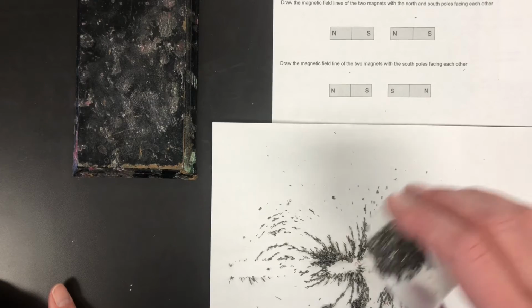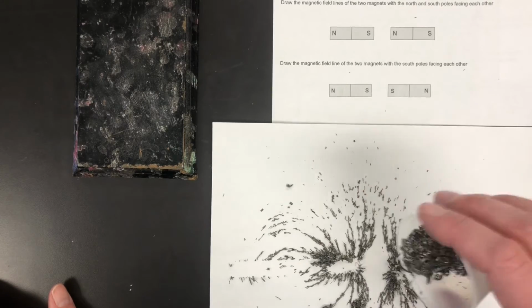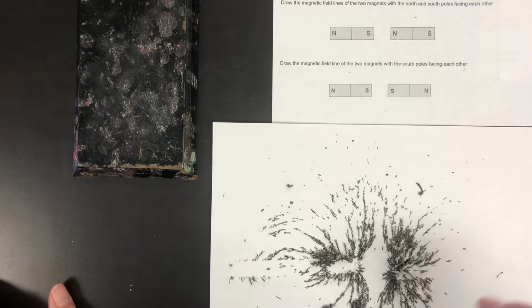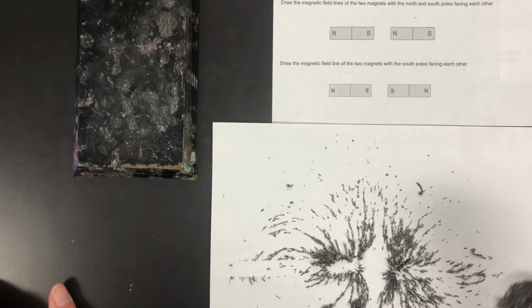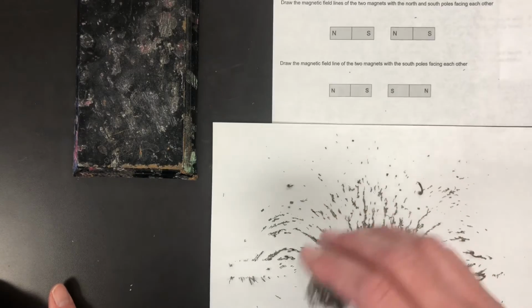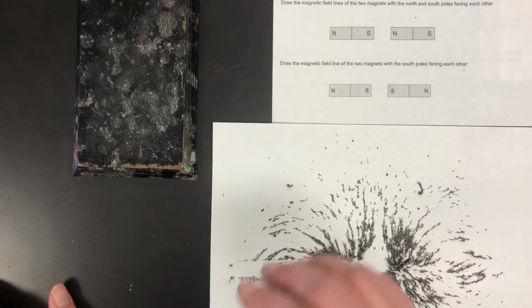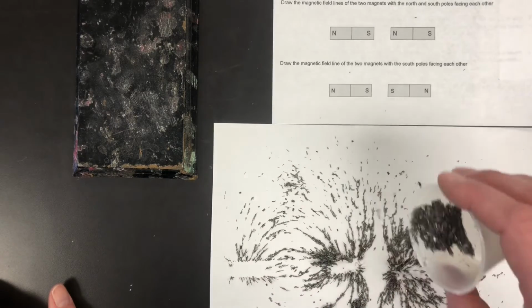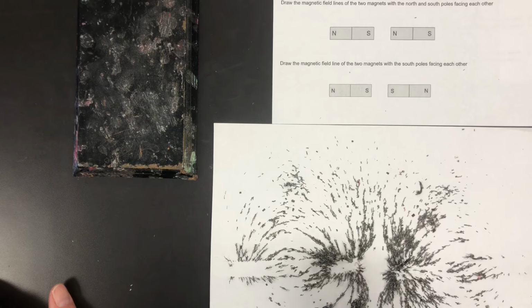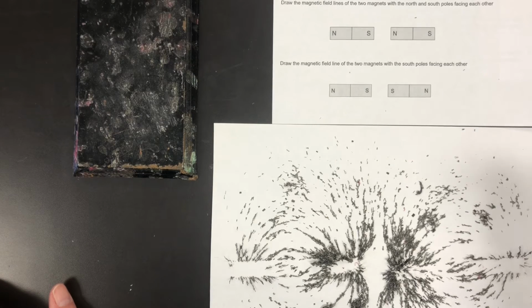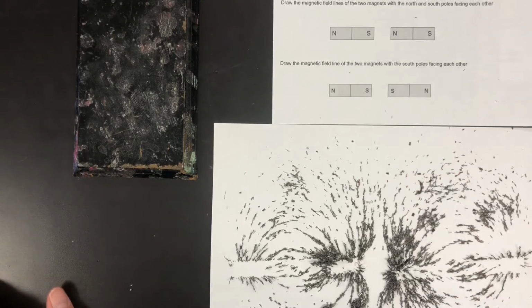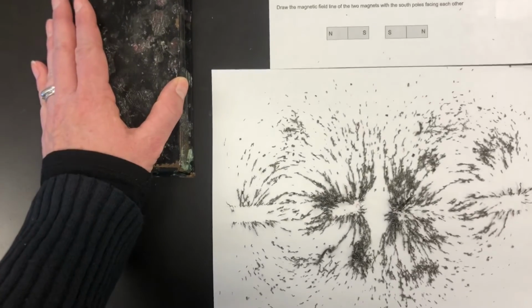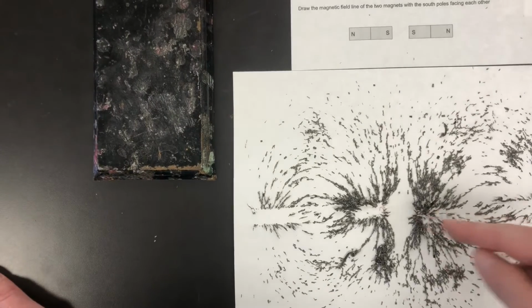Whoops. Oh, well, we'll leave that big glob right there. Okay, so now we can kind of get the picture of how that magnetic field looks with our two south poles facing each other.